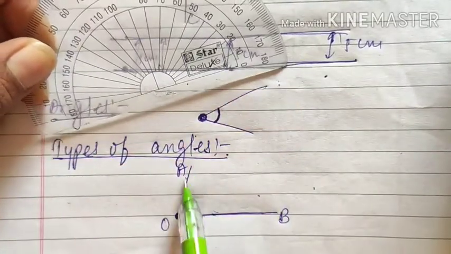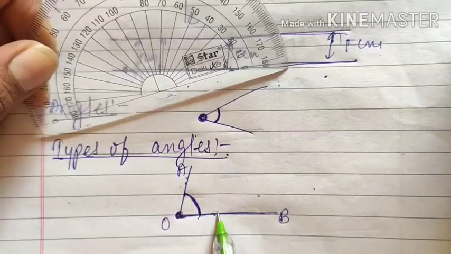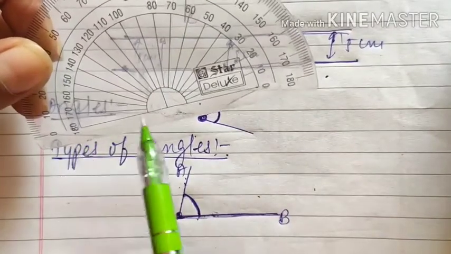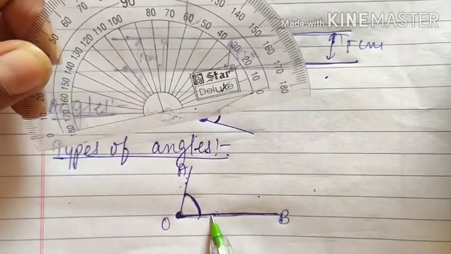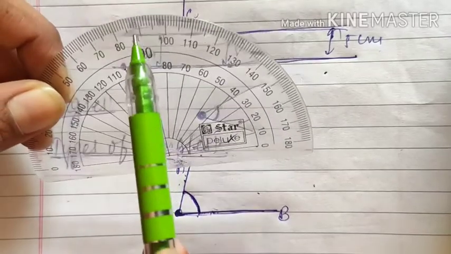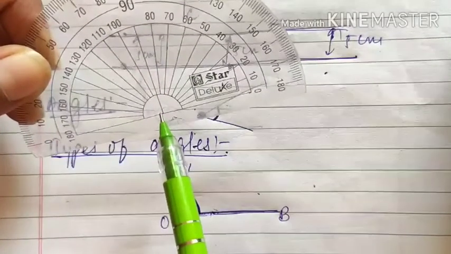So in our angles also we will have two lines. So we will take this line and we will put the base line of our protractor on this line, and this vertex must be at this point where your 90 degree line is drawn on the protractor.